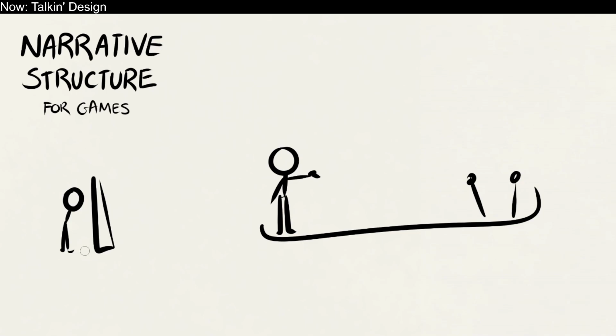This is 100% down to the exact way that you structure your narrative, the exact way that you explain things to the player. Hopefully that wasn't too loud. I just bumped my mic.